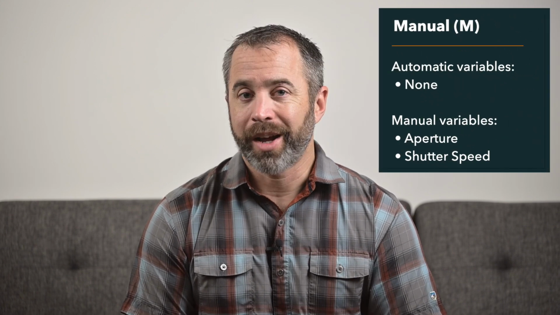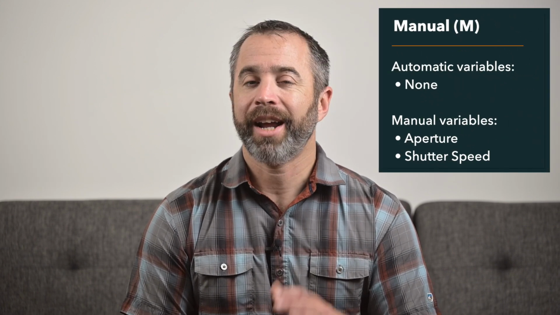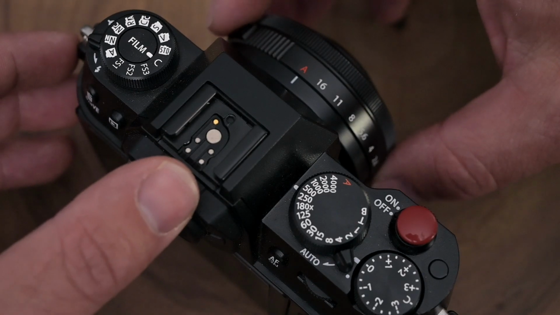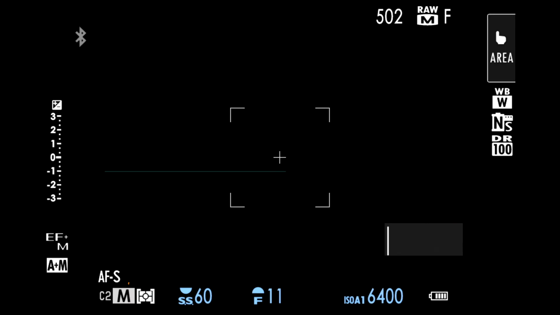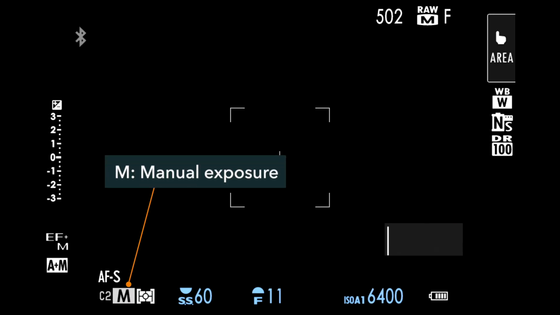And then manual exposure mode, where you are in direct control of both the aperture and the shutter speed, you just set a manual aperture and a manual shutter speed, and you'll see, you guessed it, M in the lower left corner of the display.